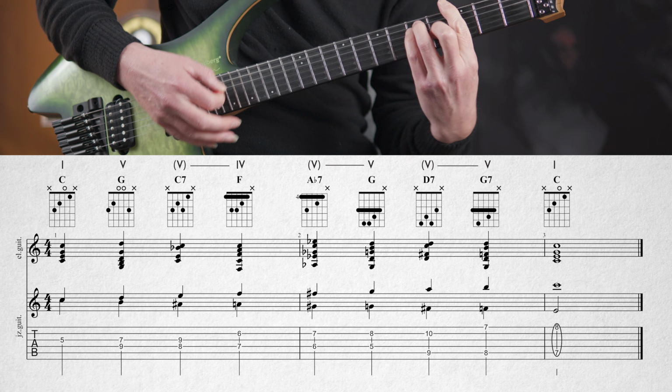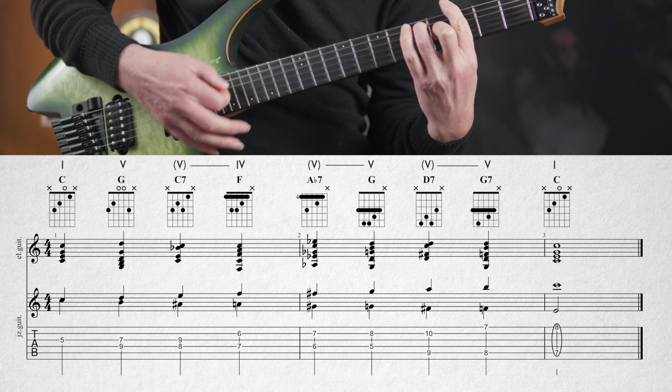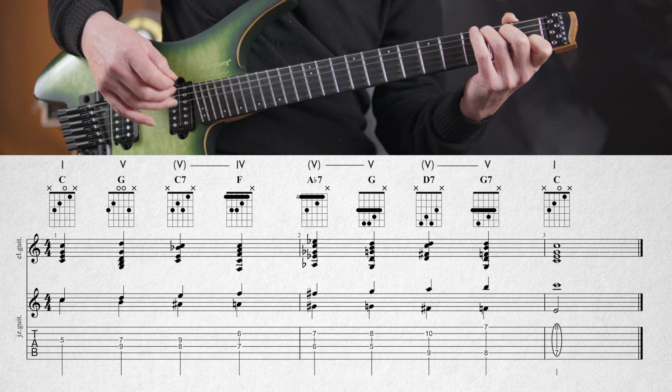we can hear this progression. So this makes it clear that even if there are only two voices present, we can still hear a complete harmonic picture. Thank you, Brian.